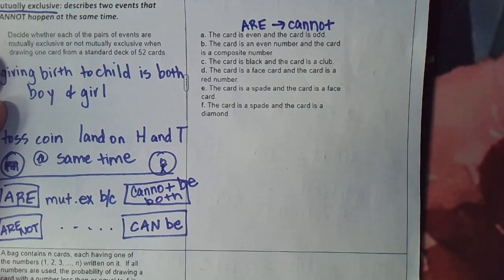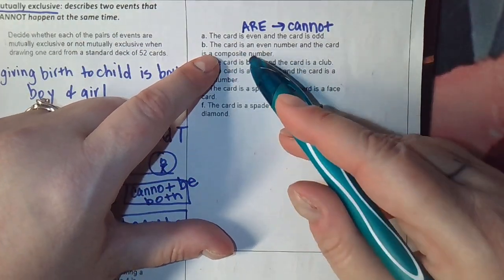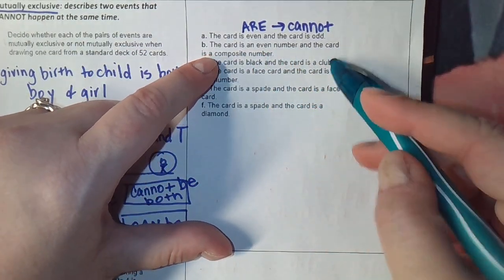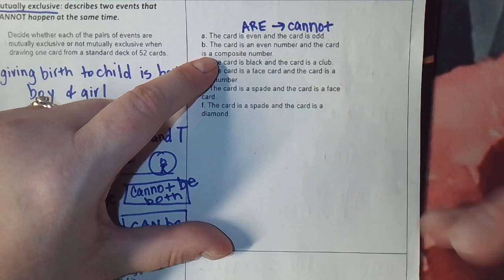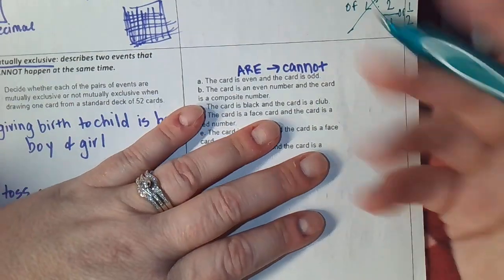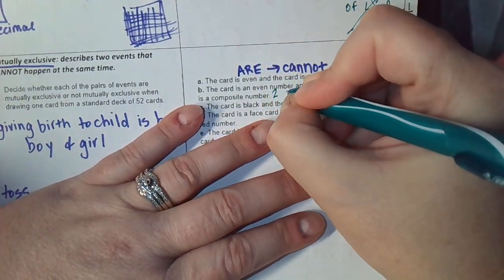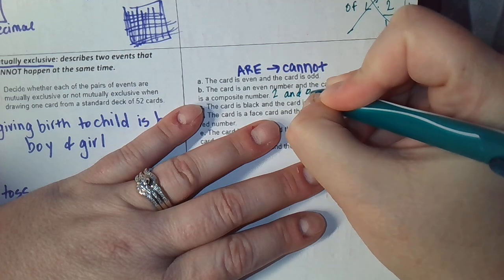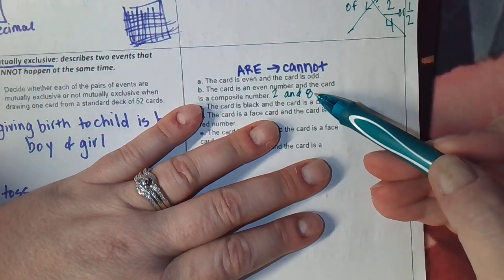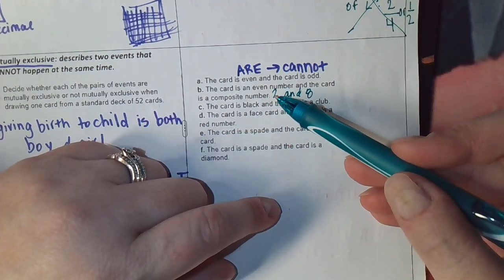Okay, let's look at B. It says the card is an even number and the card is a composite number. Okay, an even number could be like 2, and a composite number could be 8. Even is 2.